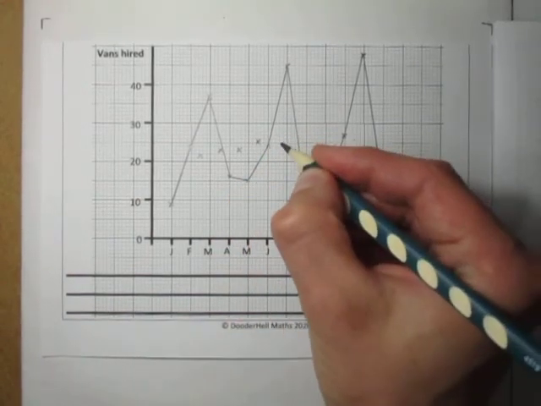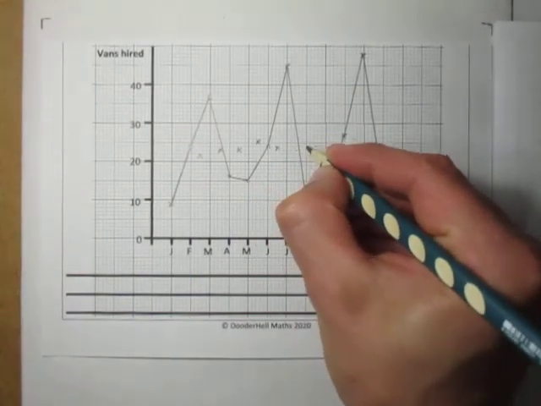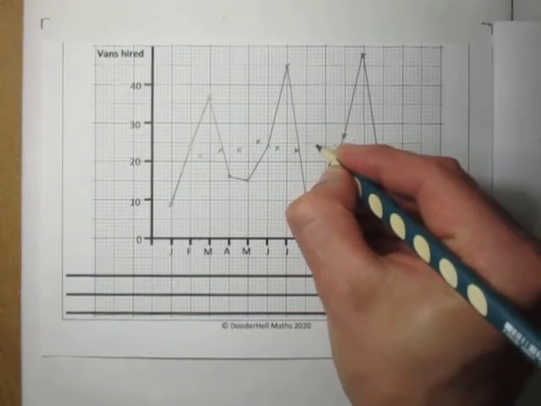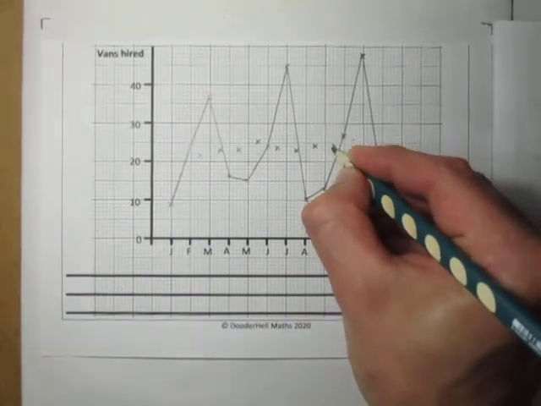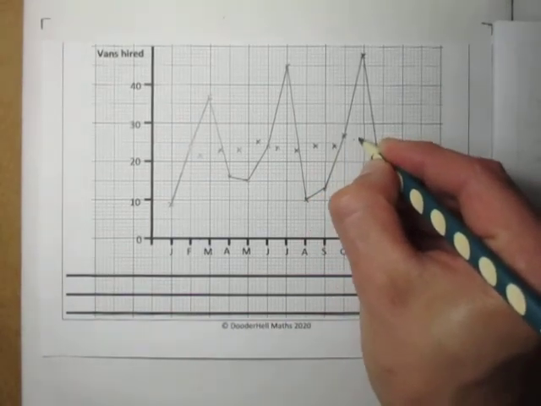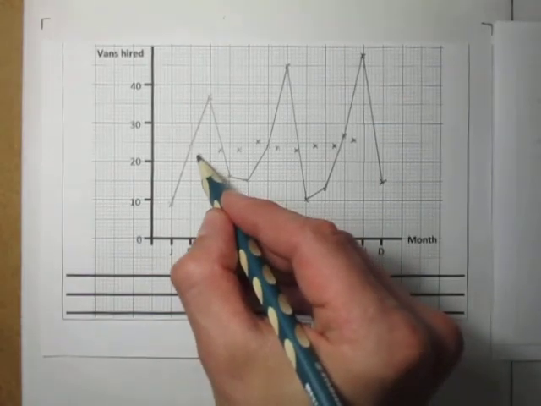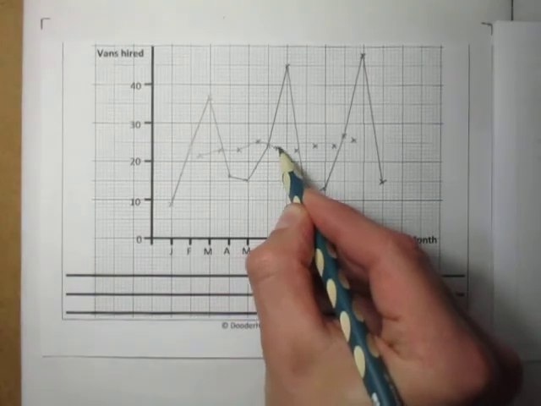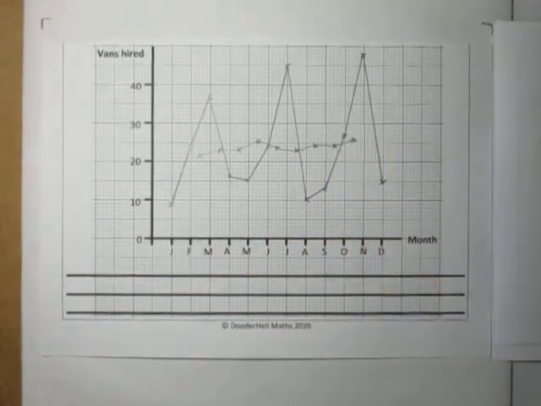And if I carry on now plotting those values, it was 23.5 was the next one, 23, 23.8, 24.5, and 25.8, which is that one there. And if I join those points together, I end up completing a trend line.